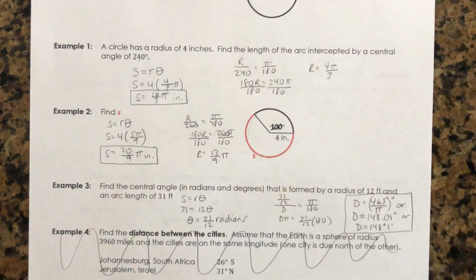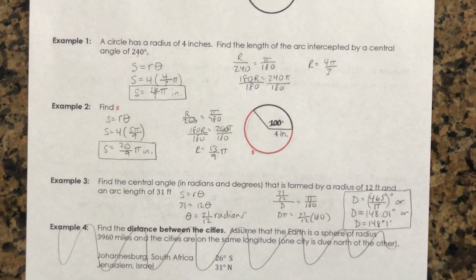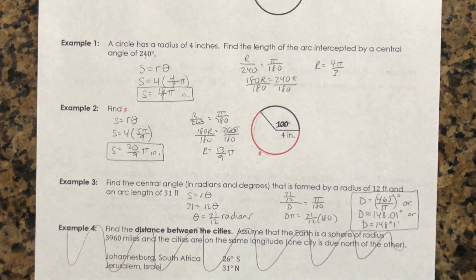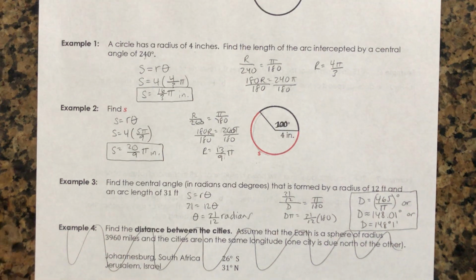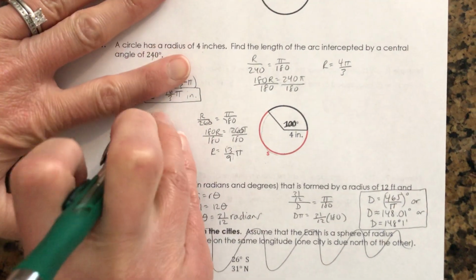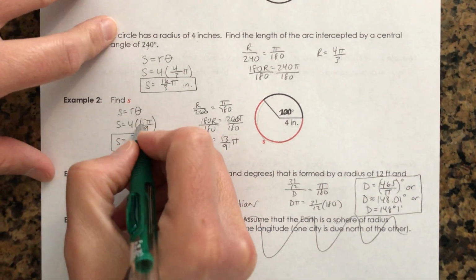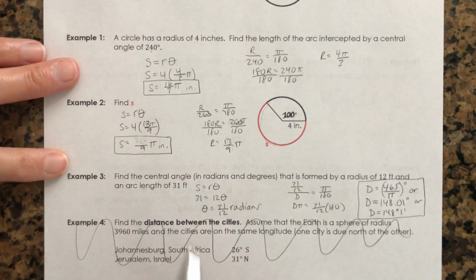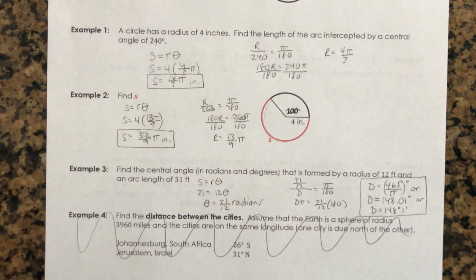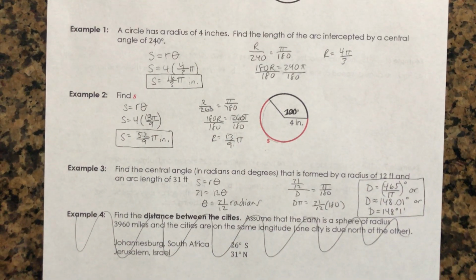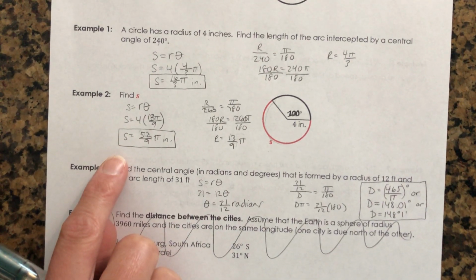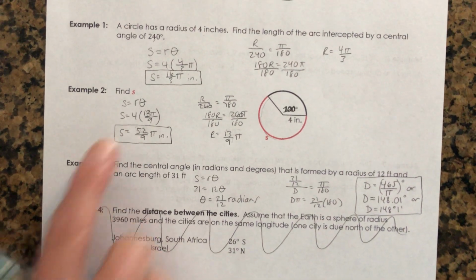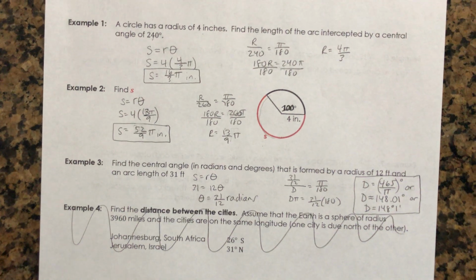Let me just double check that. 260 divided by 180, and then turn it back into a fraction. 13 over 9 is correct. So this should be a 13, and 4 times 13 is 52. And that's better. That is the correct answer for example 2. We could do it that way, or you can give me the decimal. I guess it depends on what the directions are.